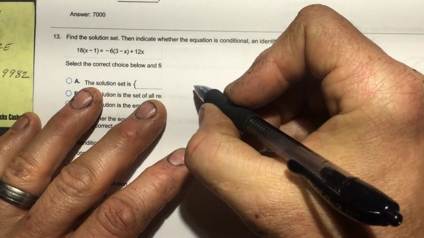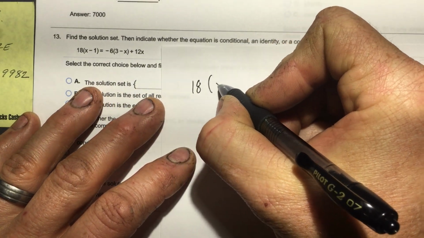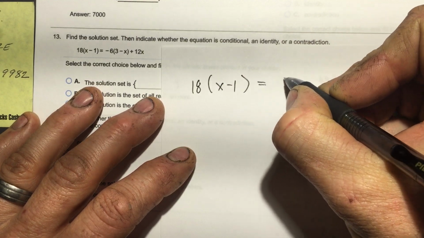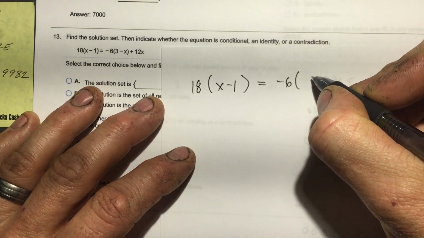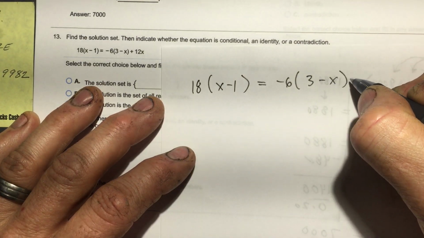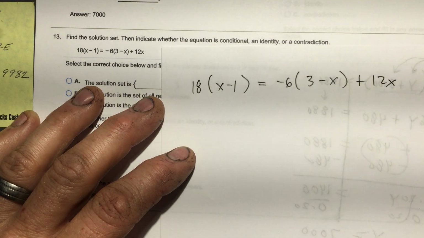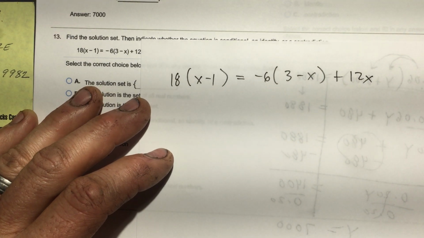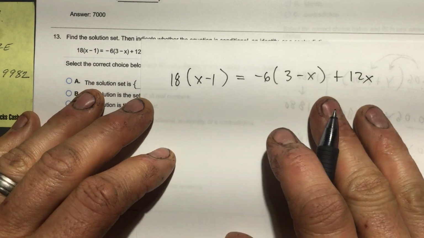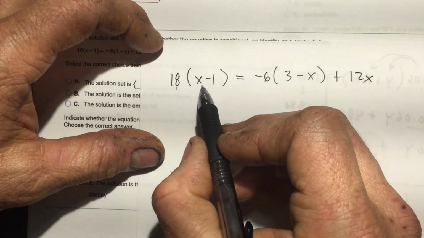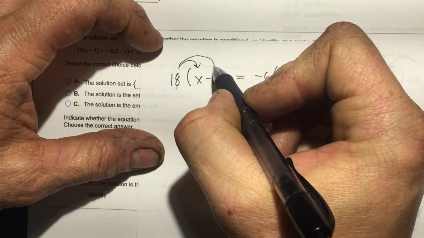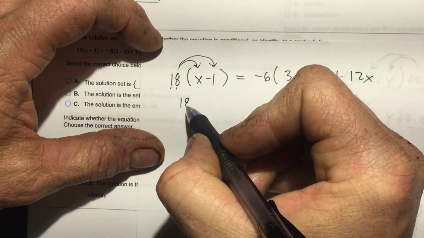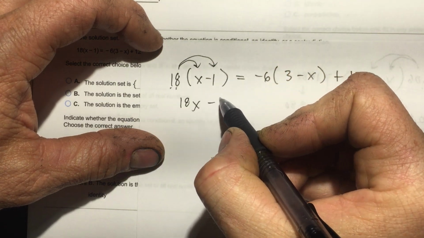Okay, so we've got 18 times x minus 1 equals negative 6 times 3 minus x, plus 12x. Okay, so we're going to solve this equation here. Well, I got to distribute here, so I do 18 times everything here, so 18 times x is 18x, 18 times negative 1 is negative 18.